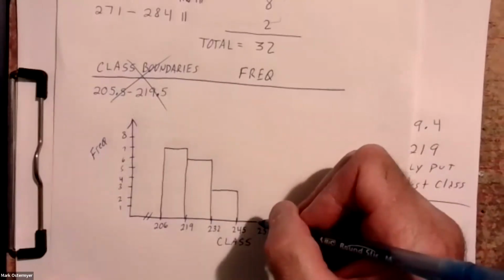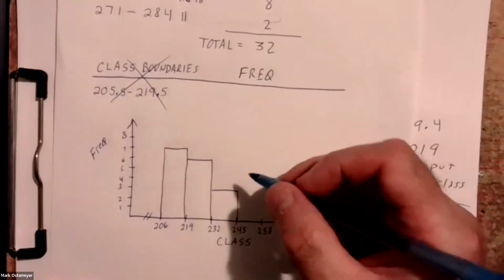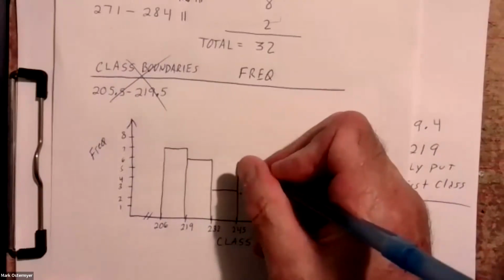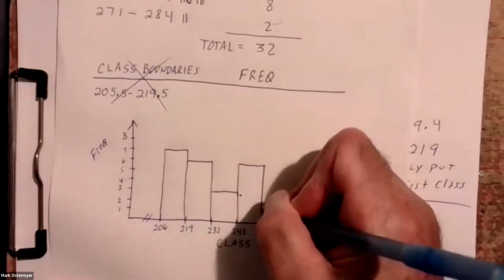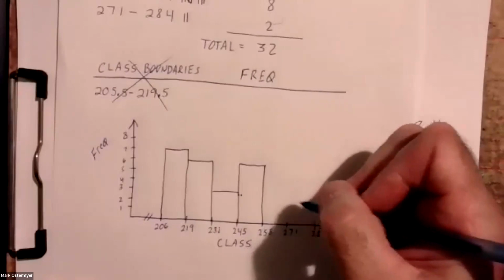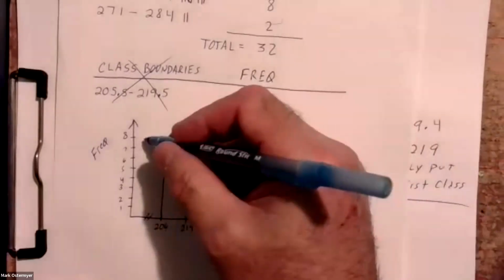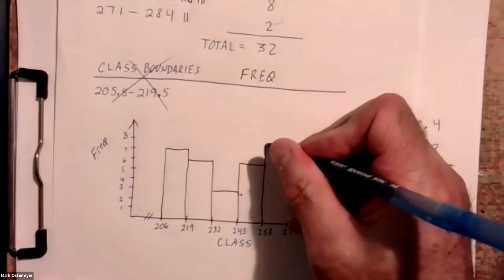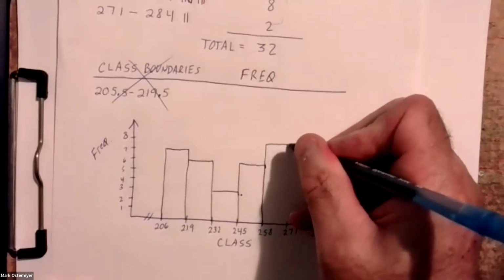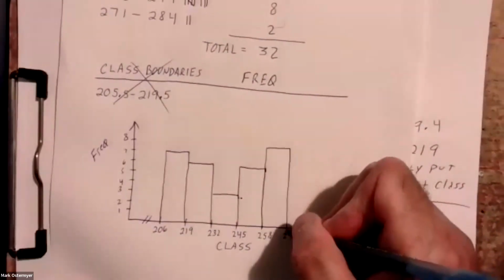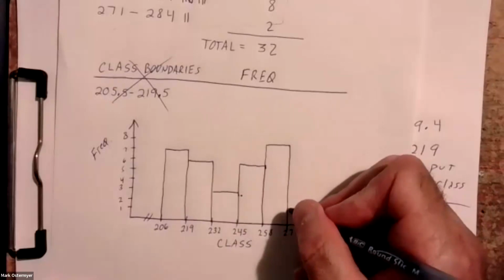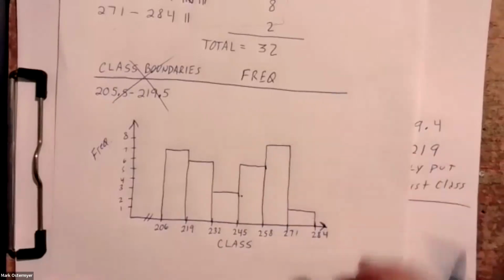Fourth class occurs with a frequency of 6. And the next to the last class occurs with frequency 8. So we're up here. And the last class occurs with a frequency of 2. So we're down here. All right.